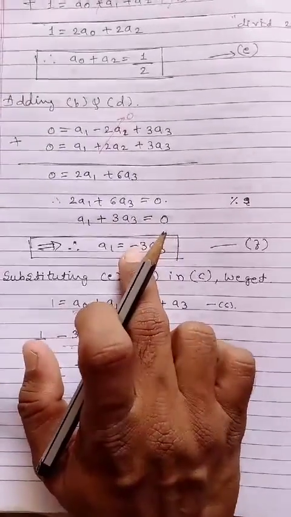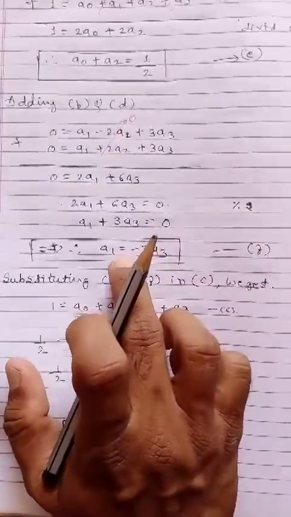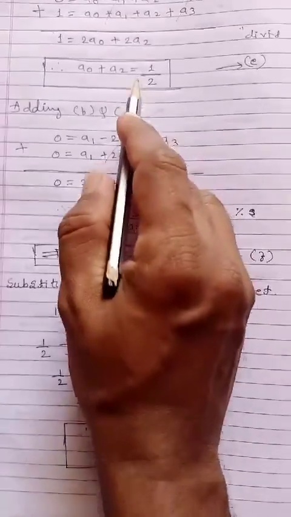Now substitute the E and F values. So E is here and F is here.